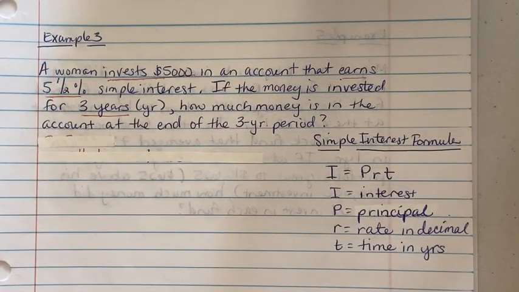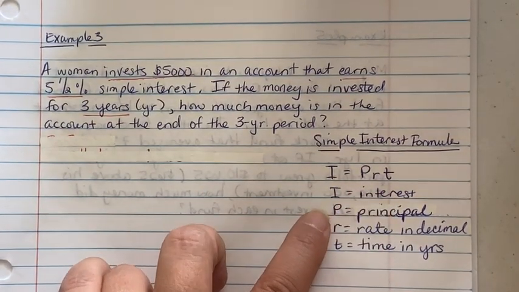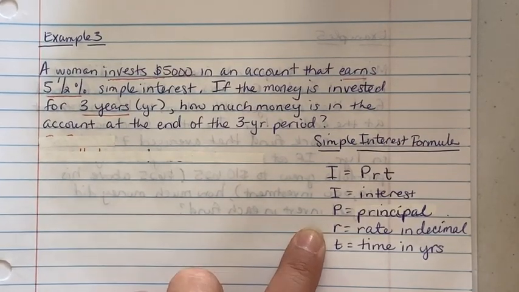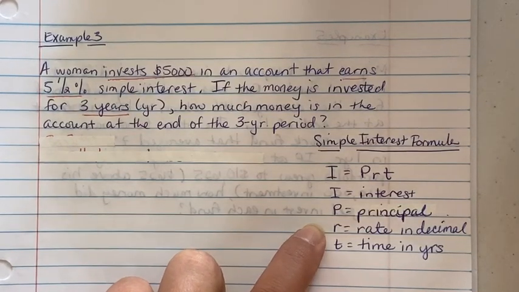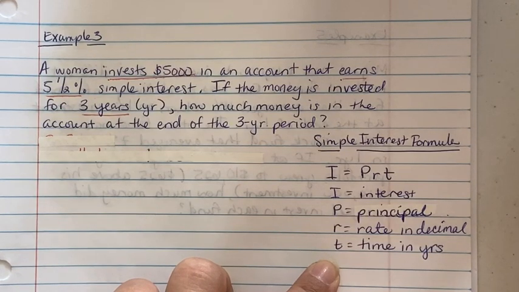Example 3, a woman invests $5,000 in an account that earns 5.5% simple interest. If the money is invested for 3 years, how much money is in the account at the end of the 3-year period? So first thing I'm giving you is a simple interest formula. It says I is equal to PRT. I represents interest, P is the principal, R is rate in decimal, and T is time in years. So rate in decimal, if they give it to you as a percentage, you need to convert it to decimal only. Time is in years. If it's not given to you in years, you need to get it to years. So if they gave you days, remember, divide by 365 to convert it to years. If they give it to you in months, divide by 12. They give it to you in weeks, divide by 52.